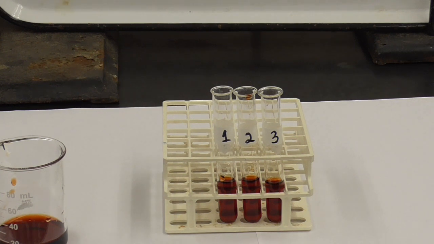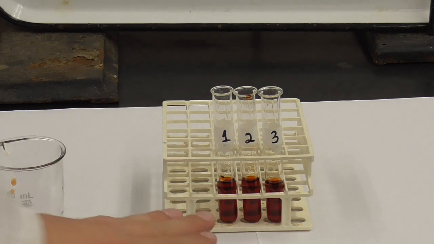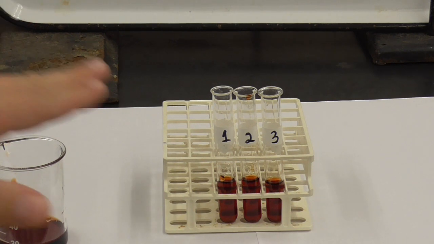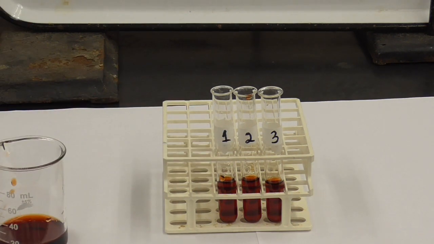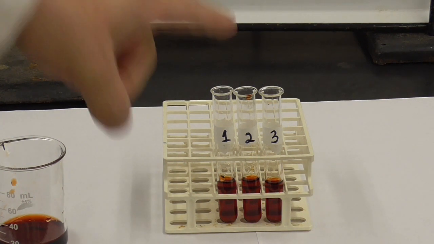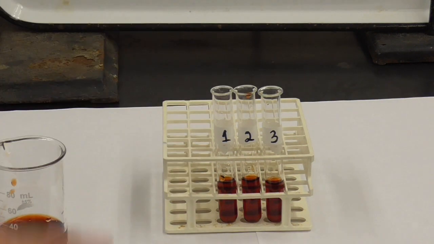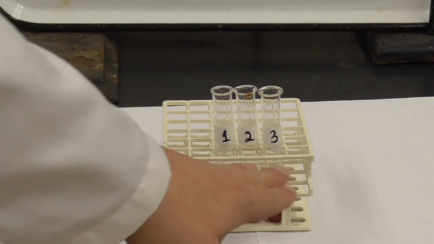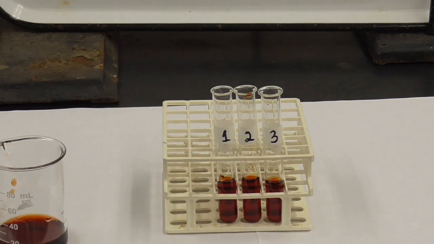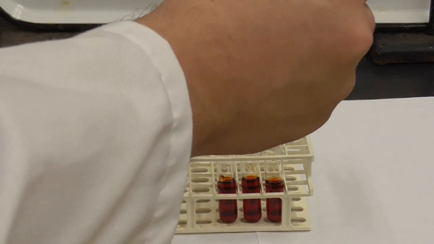Now, we have an equilibrium going on. To the first two tubes, we are going to disturb the equilibrium by adding more of one of the two reactants. In the third test tube, we're going to add just distilled water, and use that one as our reference. The distilled water will dilute it just as much as the other two tubes, so we can compare the colors. I'm going to do that one first, adding 20 drops of distilled water to tube number 3.